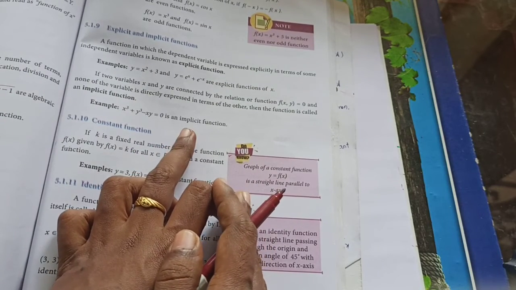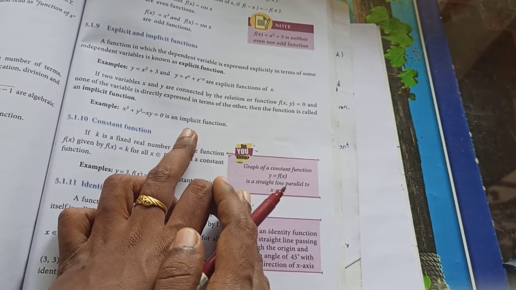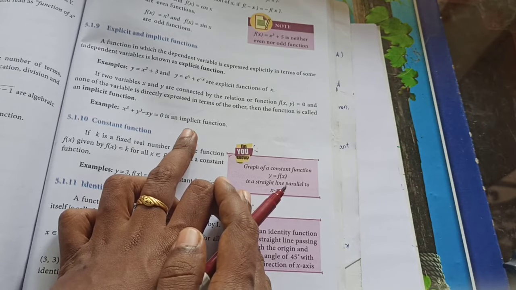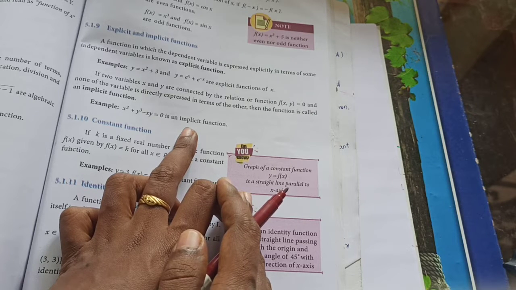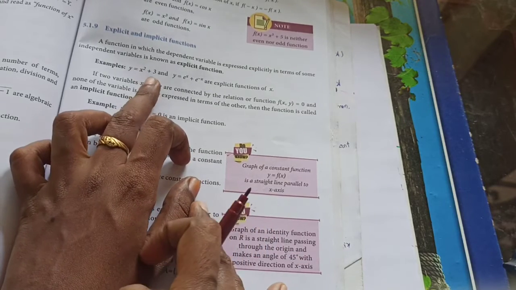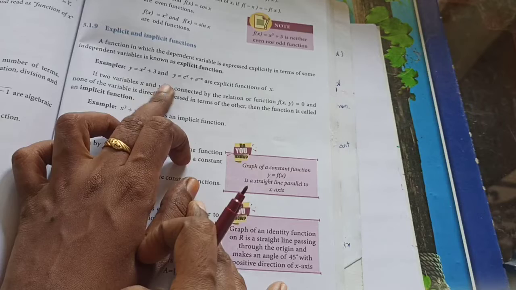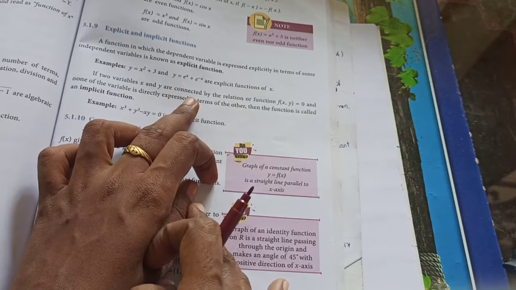Next one is explicit and implicit function. What do you mean by explicit and implicit function? A function in which the dependent variable is expressed explicitly in terms of some independent variables is known as an explicit function. Okay, so here the example is given, y is equal to x square plus 3, and both are explicit functions.